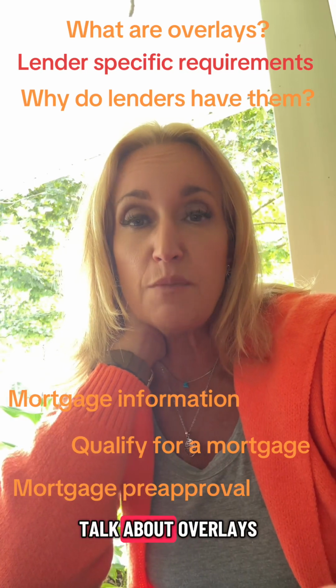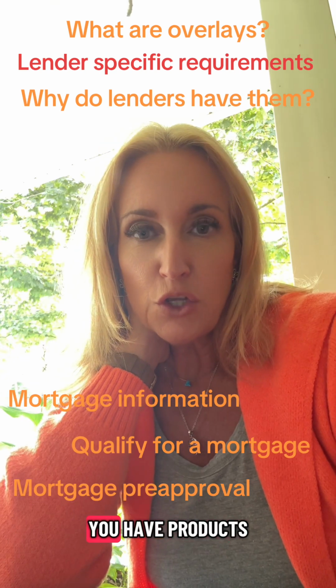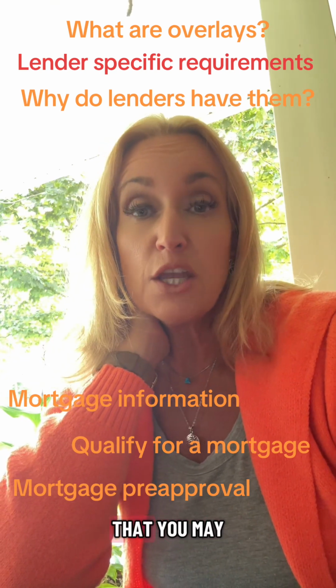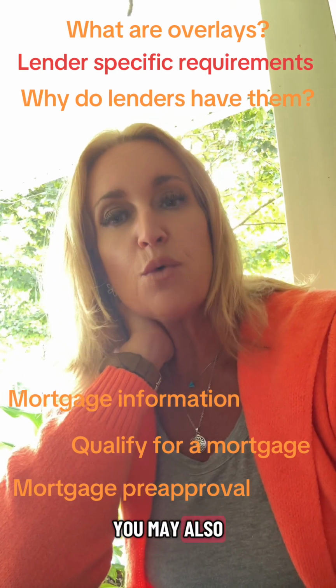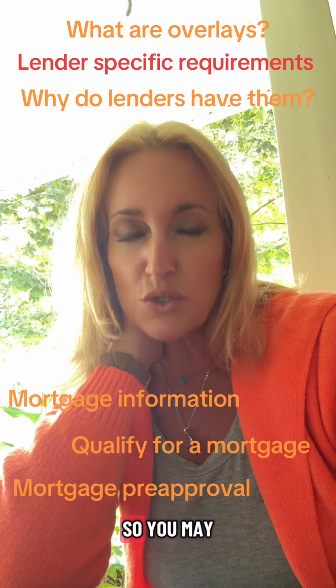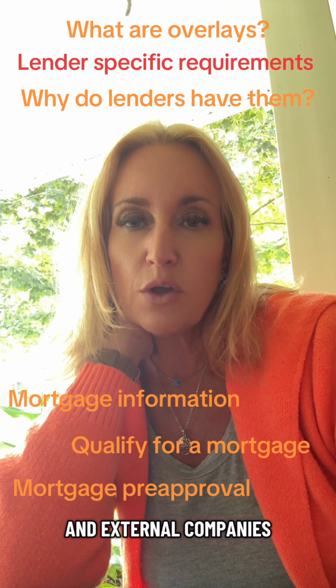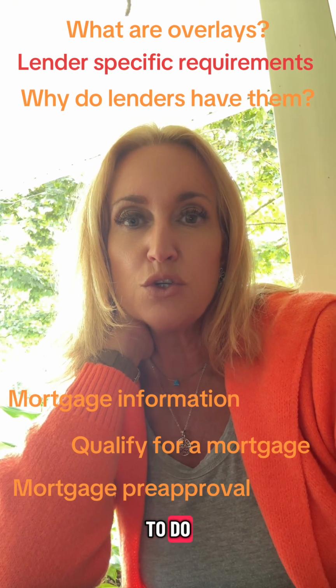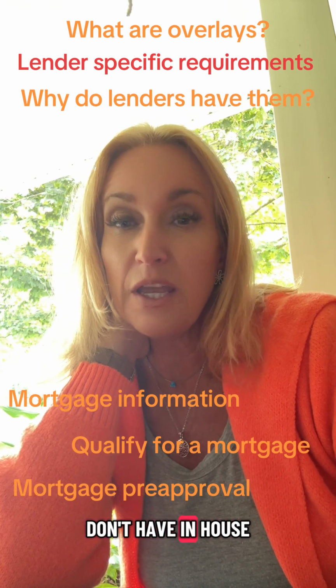Let's have a talk about overlays. When you're a direct lender, you have products that you may offer directly through your firm. You may also broker products. So you may use external underwriting and external companies to do or use loan types that you don't have in-house.